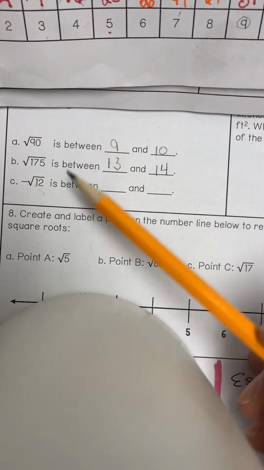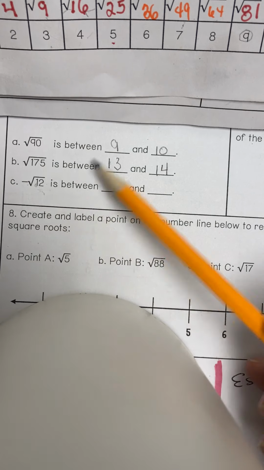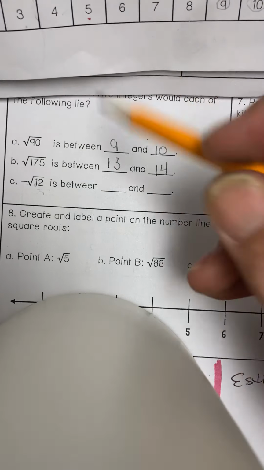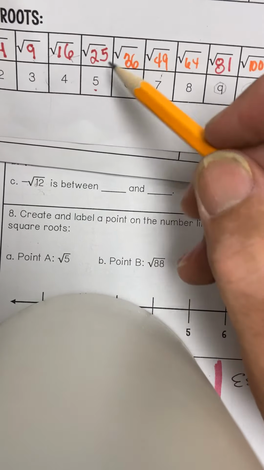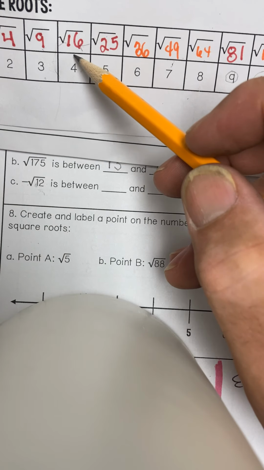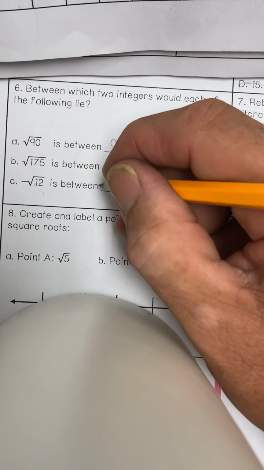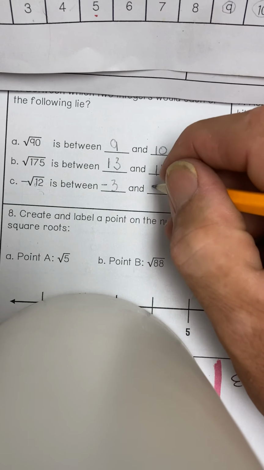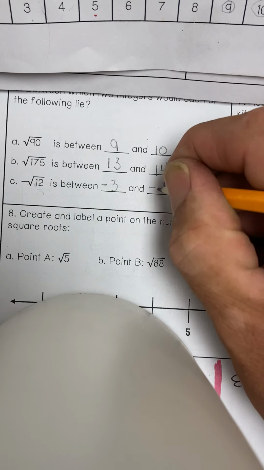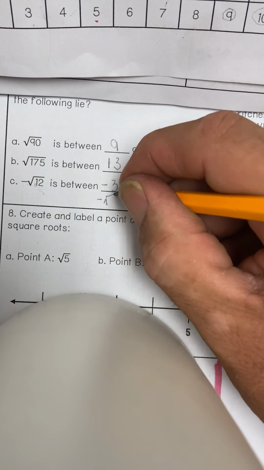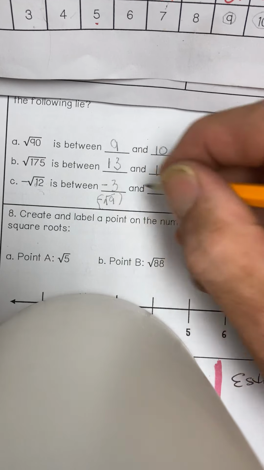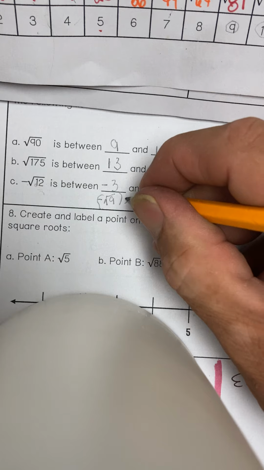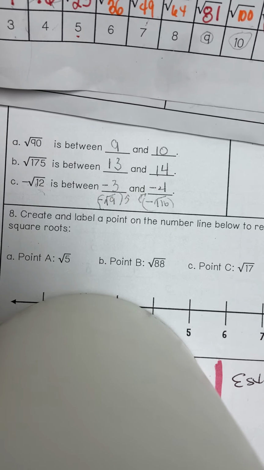But if we made it negative, it's going to be between the negative square root of 9 and the negative square root of 16, which means it's going to be between negative 3 and negative 4, because this is the negative square root of 9 and the negative square root of 16, okay? That was why those are there.